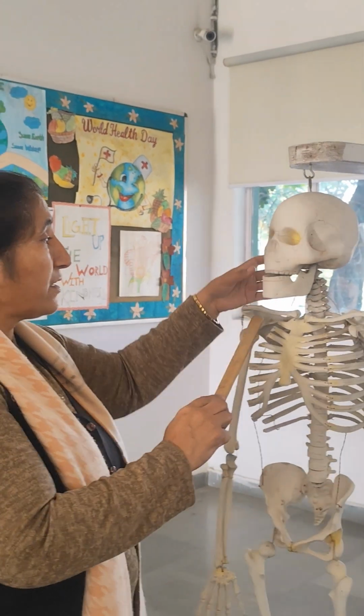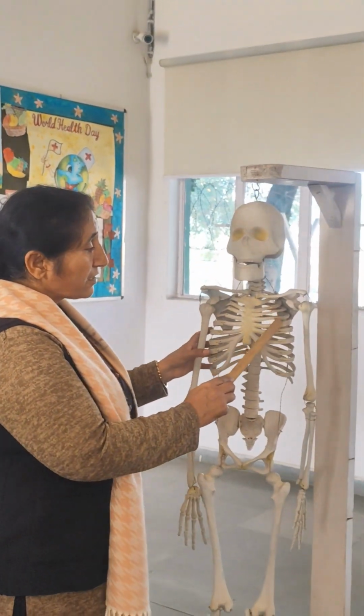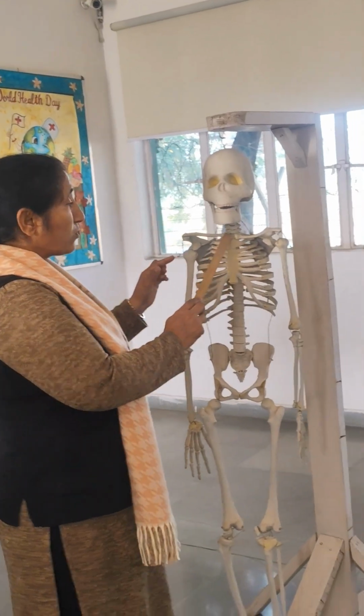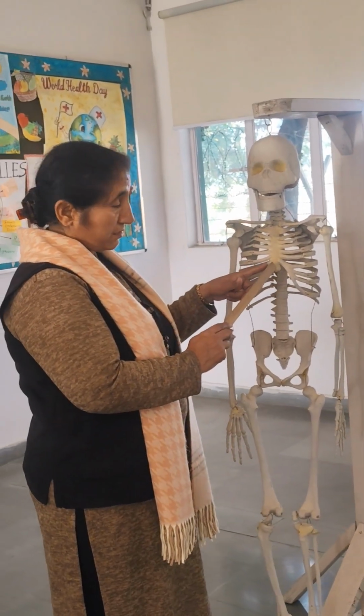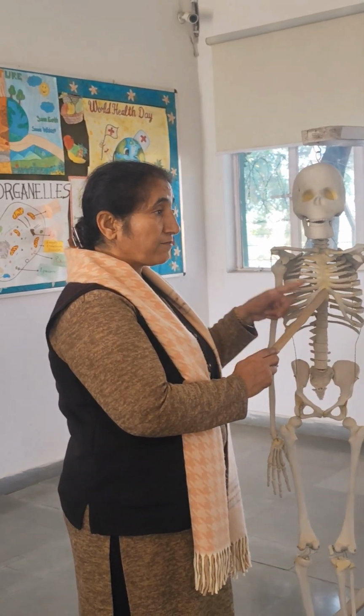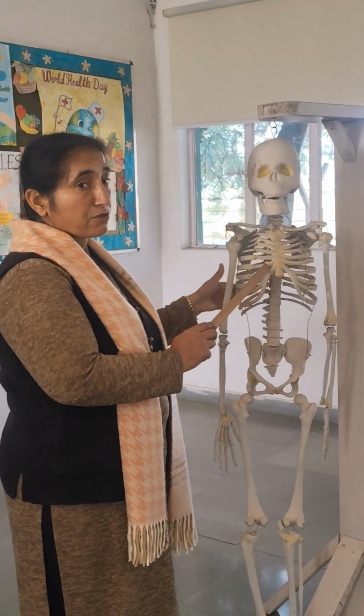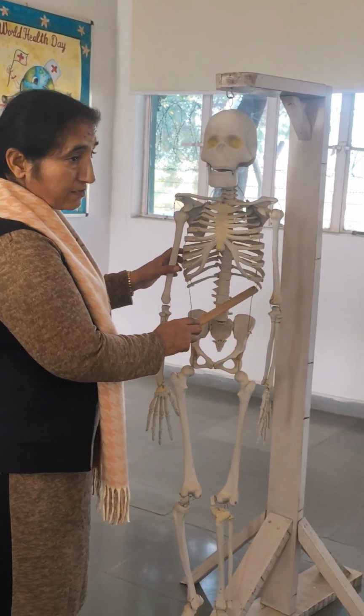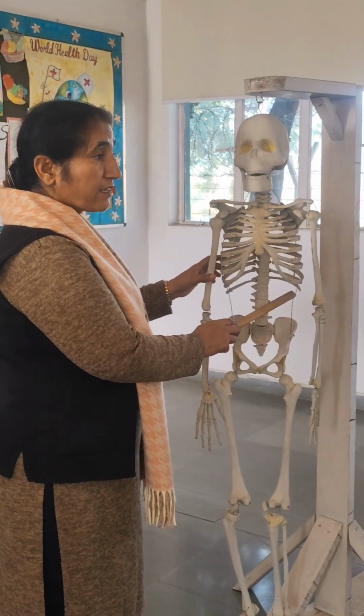Then we have the rib cage. This rib cage consists of 24 bones. 1 to 10 are joined with the sternum in the front and at the back with the vertebral column, right? And the last, 11th and 12th ones, are floating ribs.